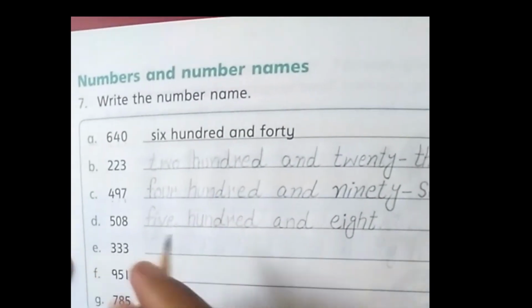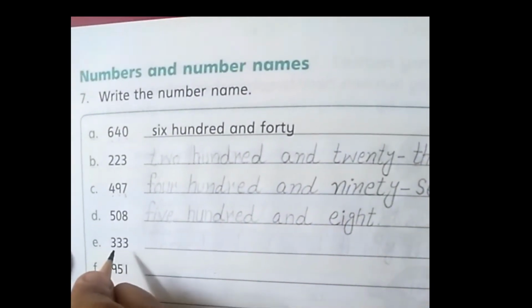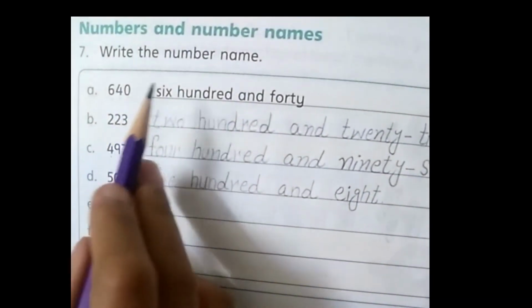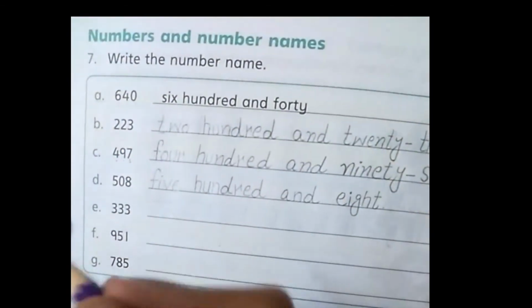Next, E is 333. Now write its number name.